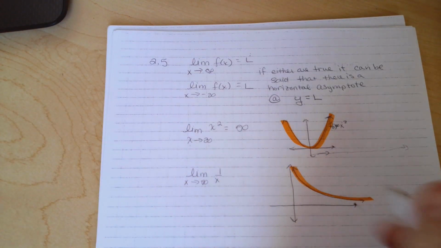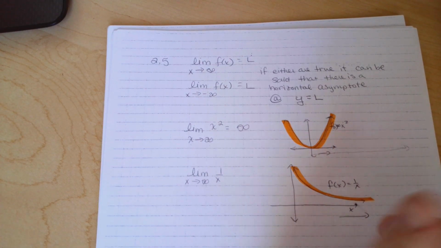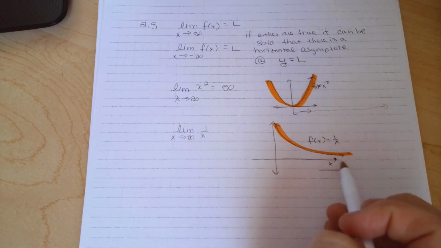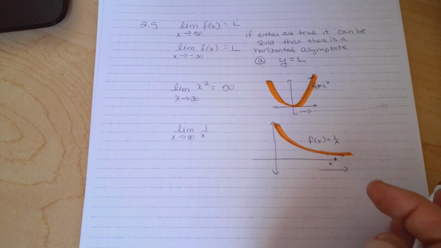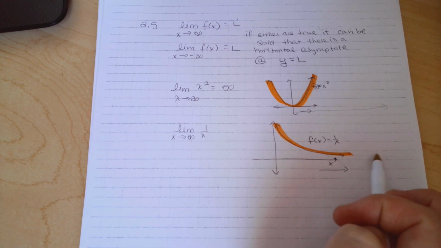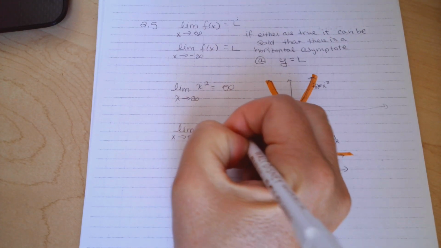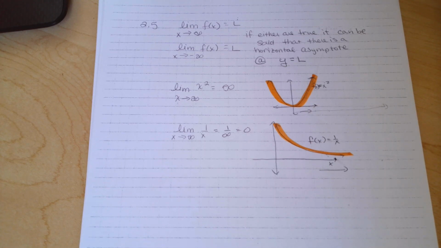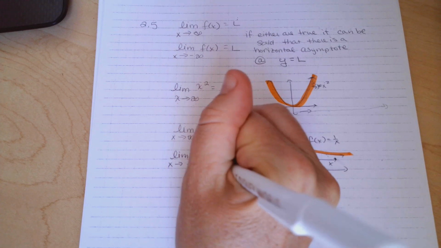And we can visually see that as x gets larger and larger, we get closer and closer to 0. We just never quite get there. We stay above the x-axis forever, but we are going to get 0 here. All right, so the limit as x approaches infinity of 1 over x is 0.